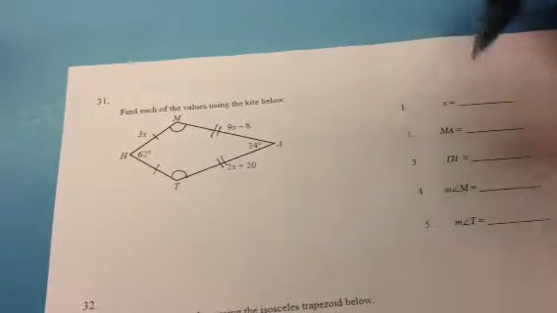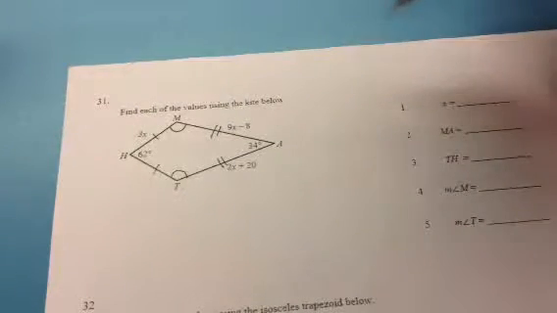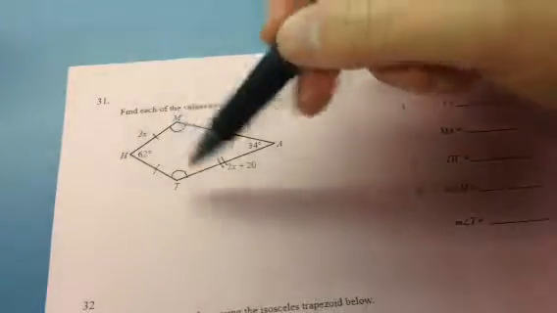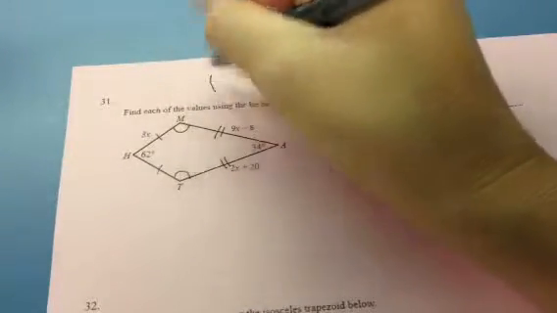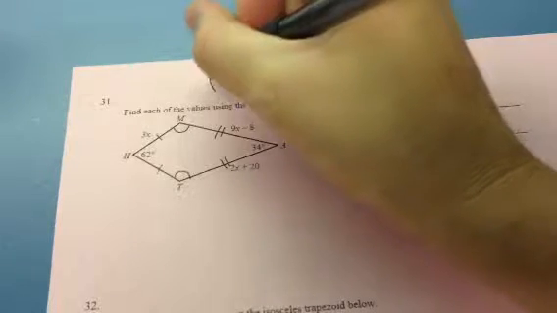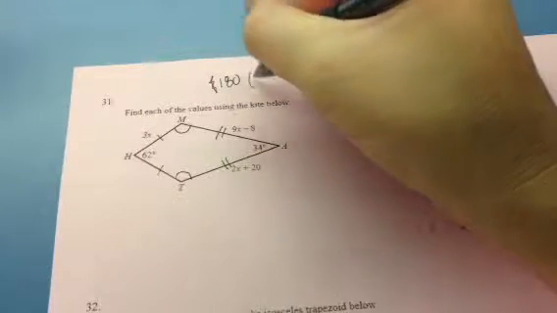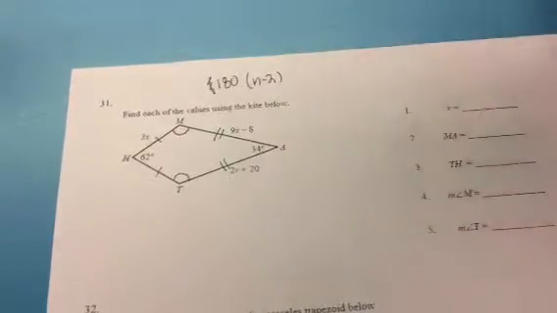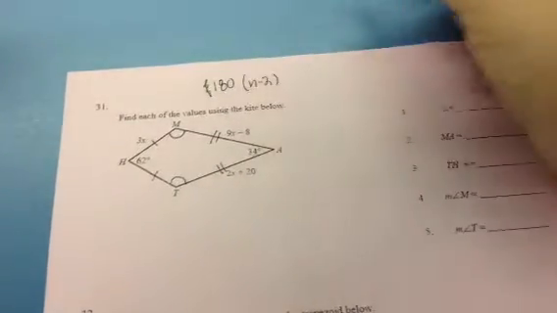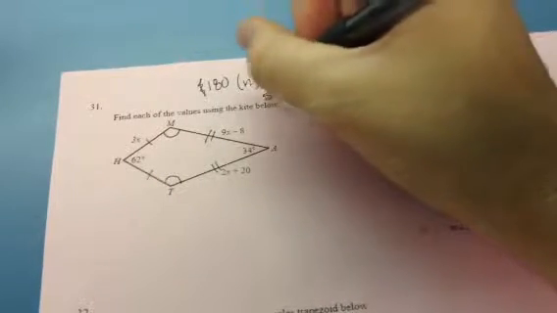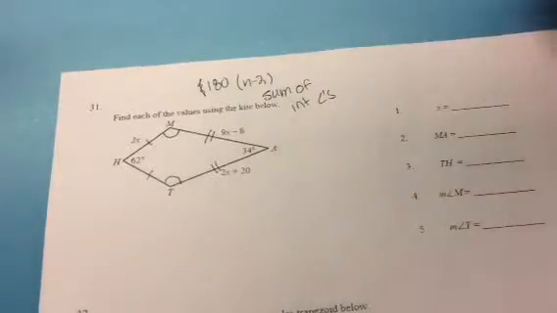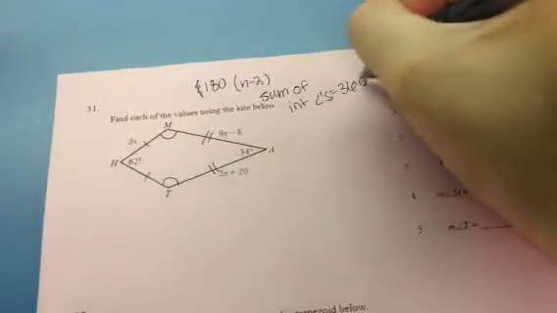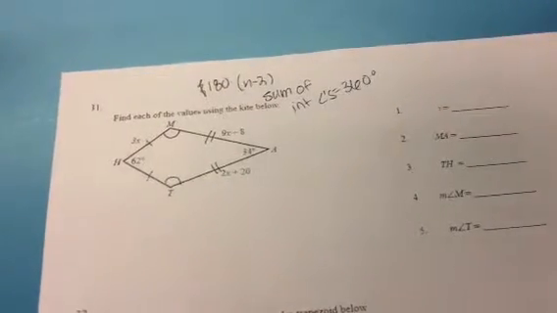We know some things about the diagonals, but I'm not sure that's really important here. We could use the diagonals. And then lastly, because it's a quadrilateral, we know it still follows the rule for the sum of the interior angles, which is 180 times n minus 2. So since it has four sides, the sum of the interior angles will be 360, and that's going to be true for all quadrilaterals. Okay, so that's some information that we might use while solving this kite.